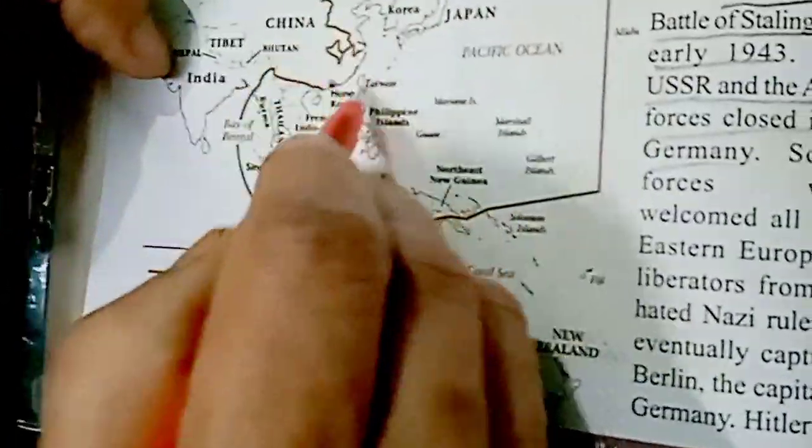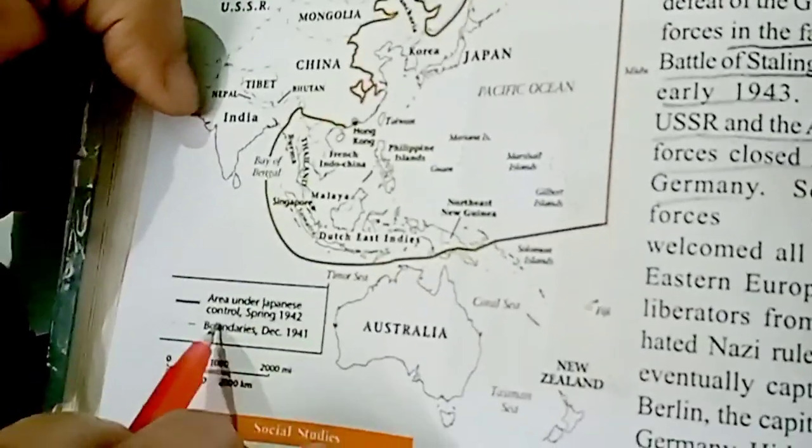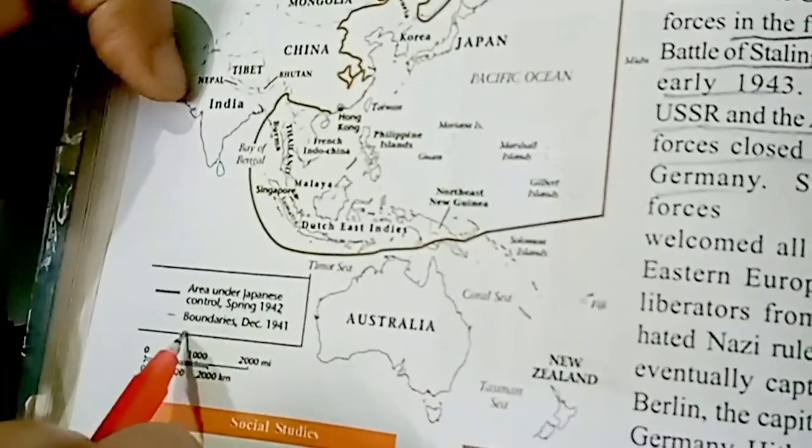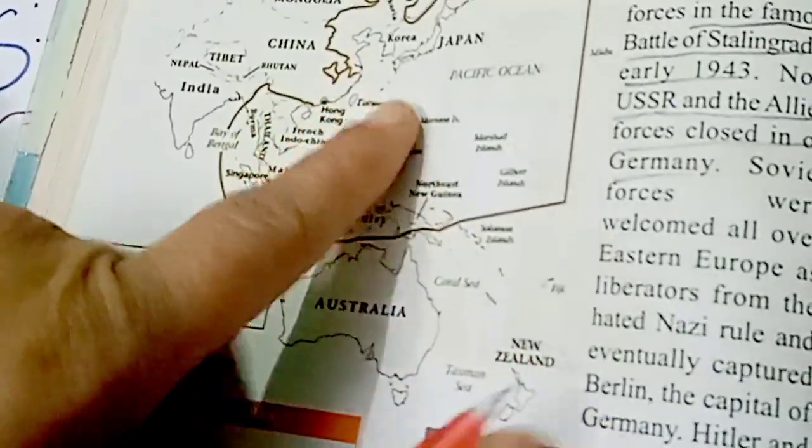Japan Empire. This is the area under Japanese control in spring 1942, with boundaries of December 1941 and 1942 at the time of the Second World War. This picture is also asked many times.